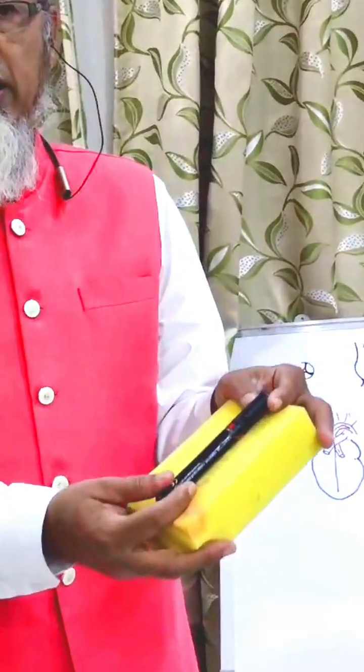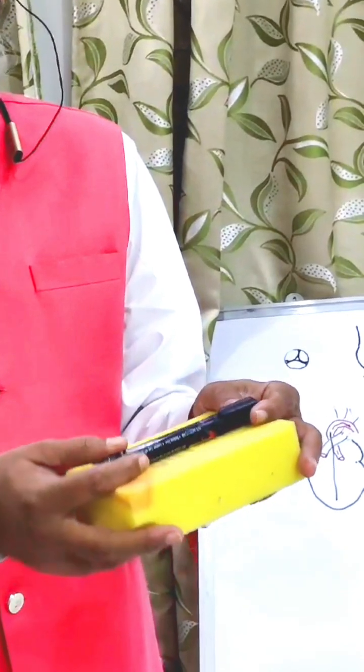There are 3 to 4 terminologies related to SOB. Shortness of breath on exertion, DOE, dyspnea on exertion, and orthopnea. Orthopnea means if a patient lies on the bed, the patient will feel shortness of breath.